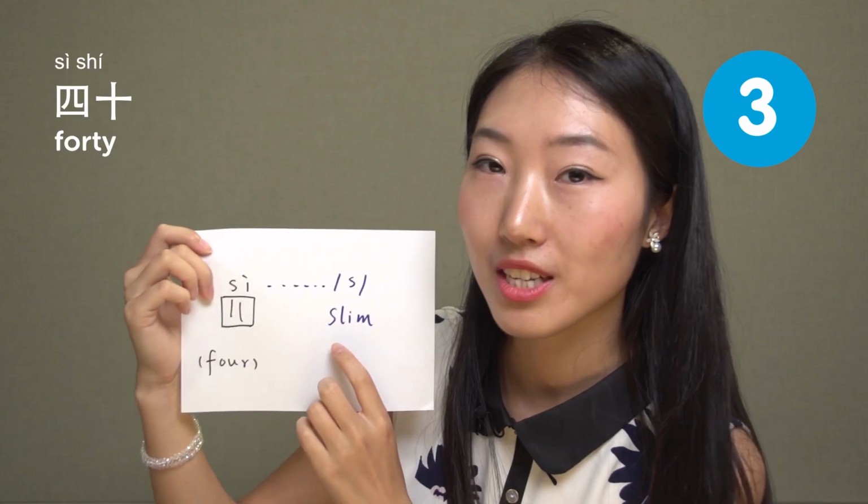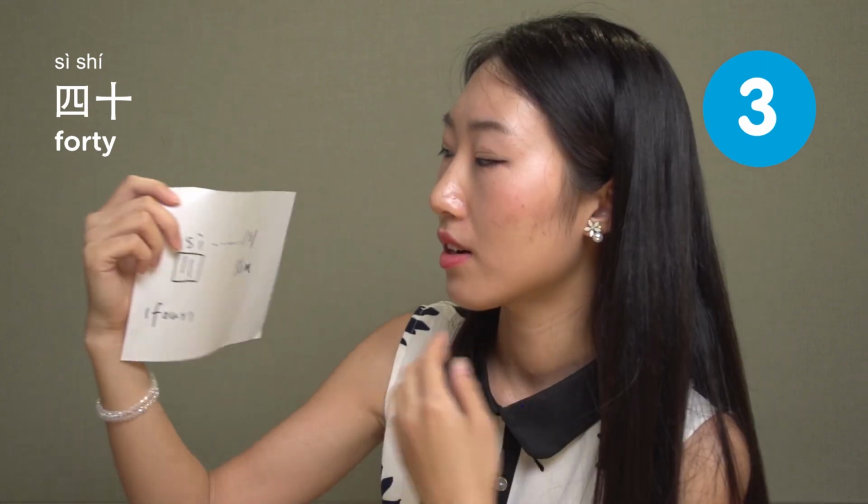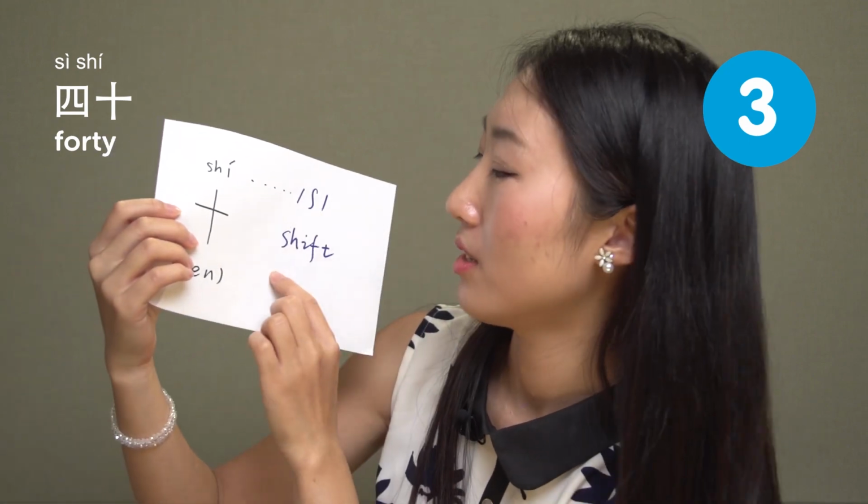4. You just imagine the word slim. This one doesn't have the vibration here, but for the 4 you have the vibration. You can touch here and make sure that the vibration is correct. And for 10 you just imagine the word shift. You add some vibration here.